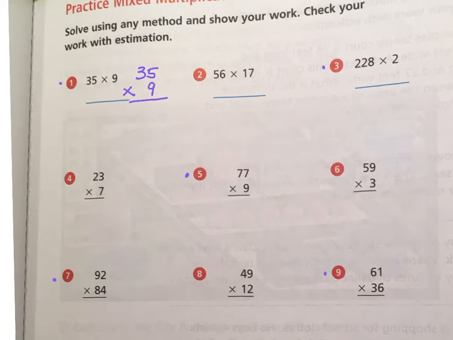So I go up, 9 times 5, 45, and then I go to my tens, 9 times, that's an arrow. I go 9 times 3 is 27, plus 4, 28, 29, 30, 31. I can either write it up here on the line, or I can just circle it so that Mrs. Hagen can see it, okay?